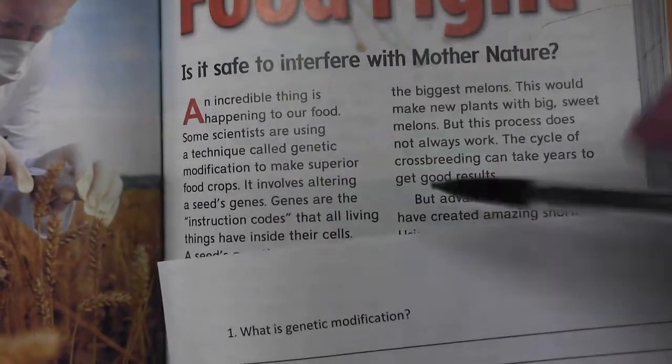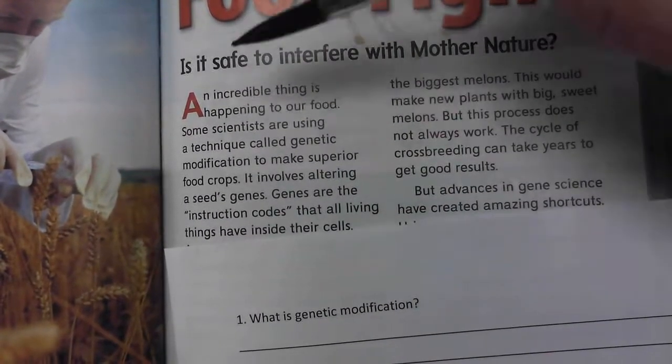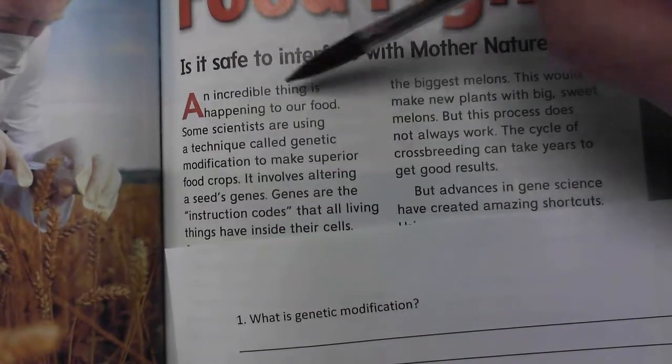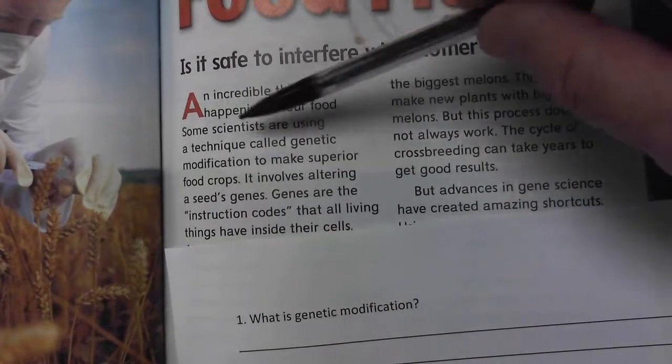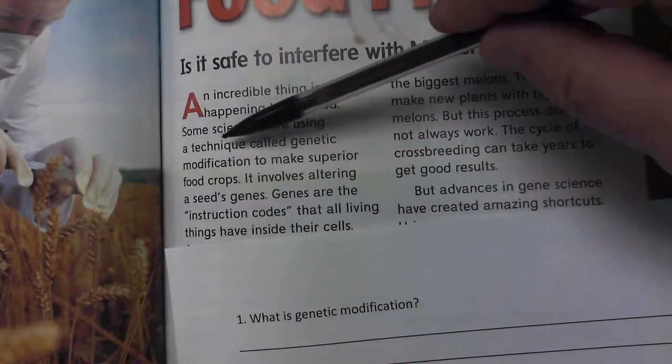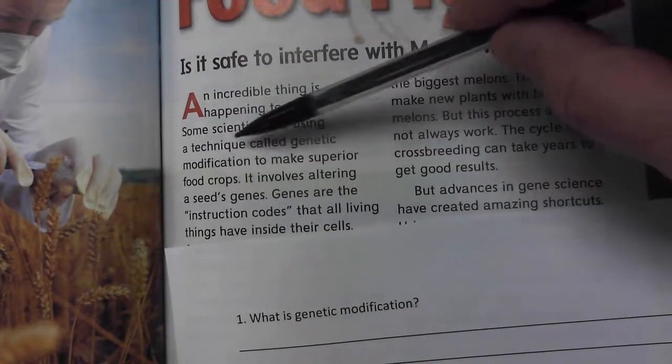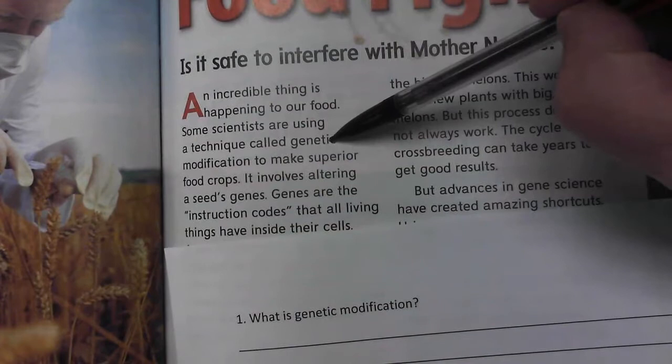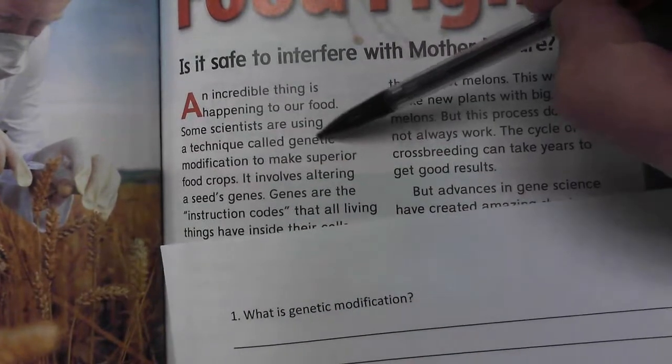So as I come back into the book, I read this article here. An incredible thing is happening to our foods. Some scientists are using a technique called genetic modification. Oh, there it is. So what is genetic modification?